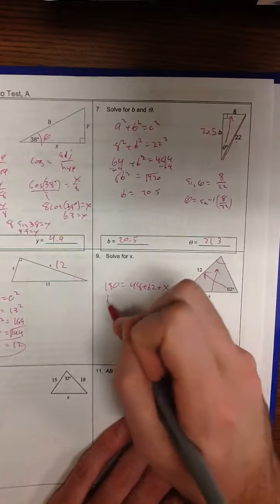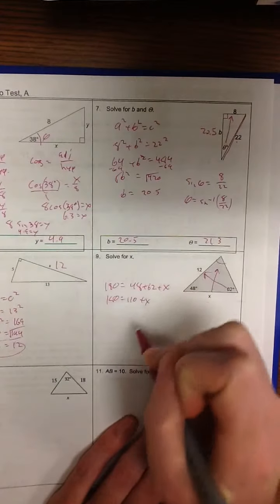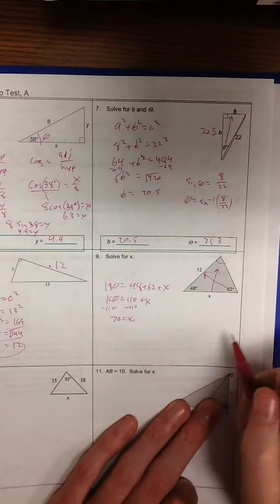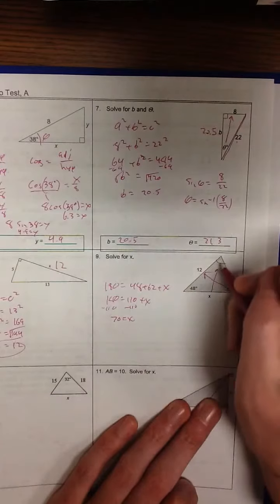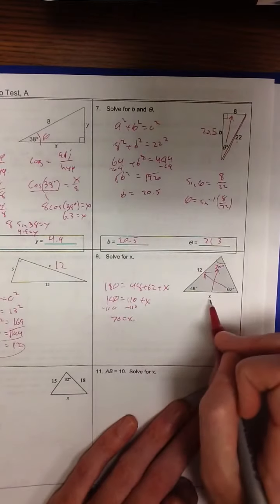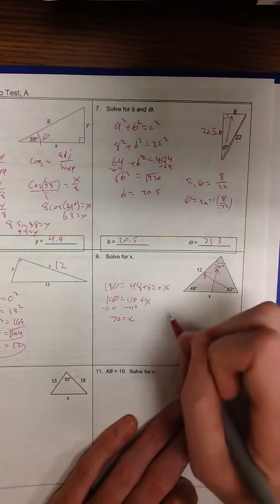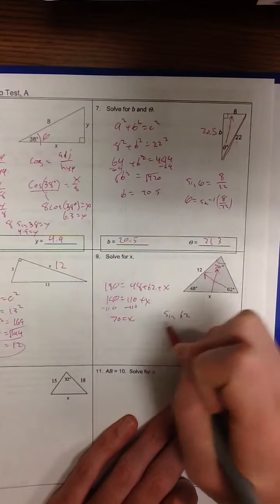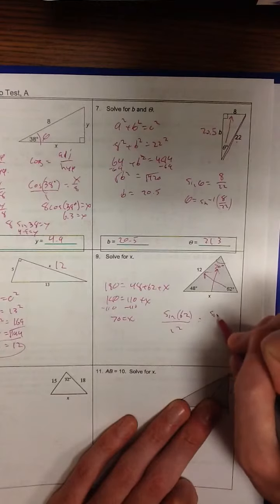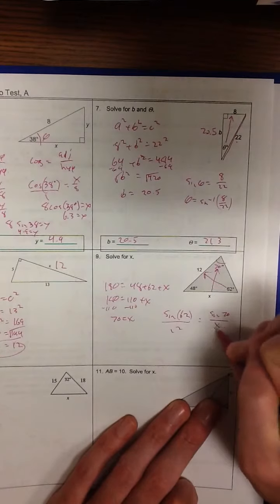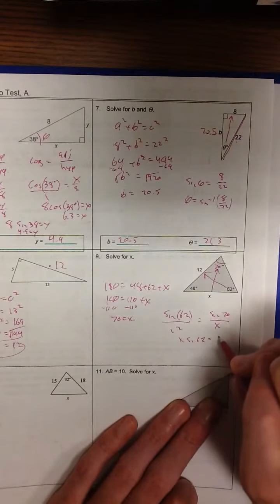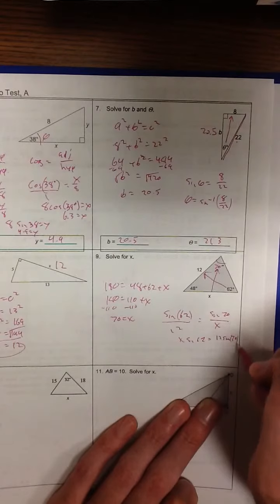So I can add these two up. I get 180 equals 110 plus x. I can subtract 110 from both sides. I get 70 equals x. Probably should have called that something other than x, but that's the angle in degrees, not this x. So this x then, to do this, we'll set up the law of sines. So we'll have sine of 62 over 12 equals sine of 70 over x. We'll do some cross multiply. X sine 62 equals 12 sine 70.